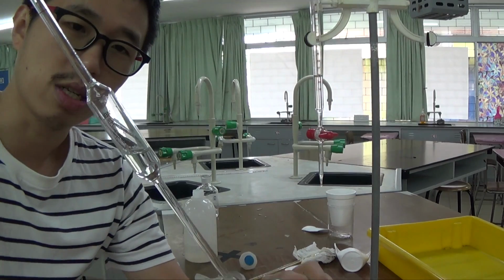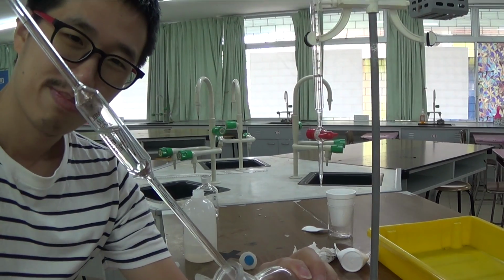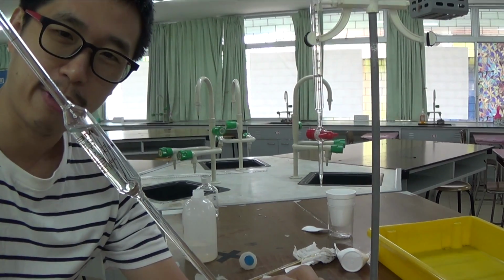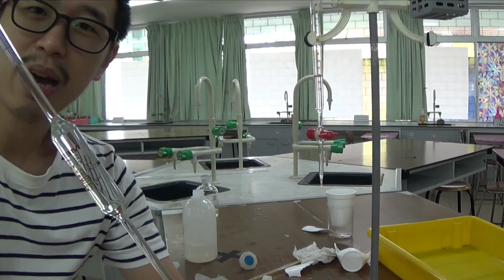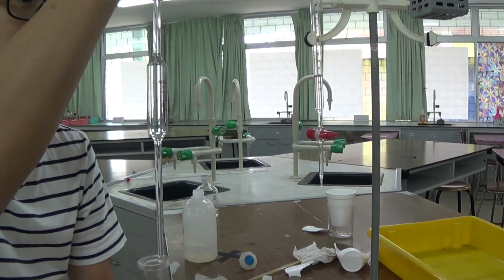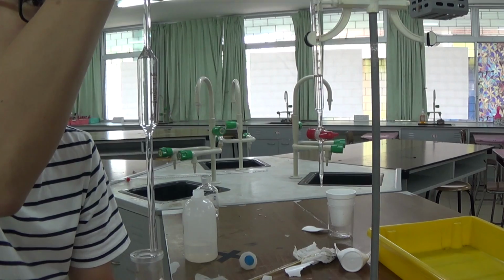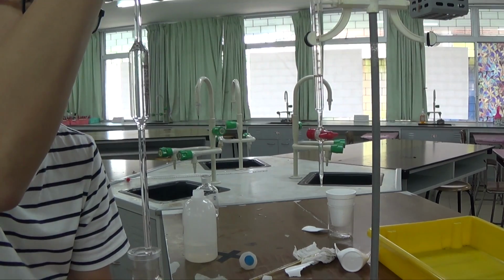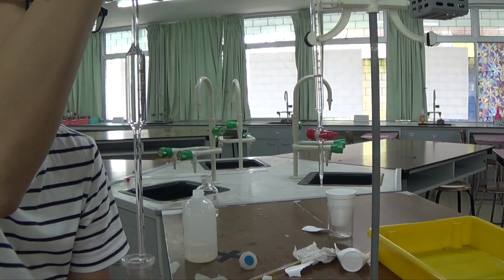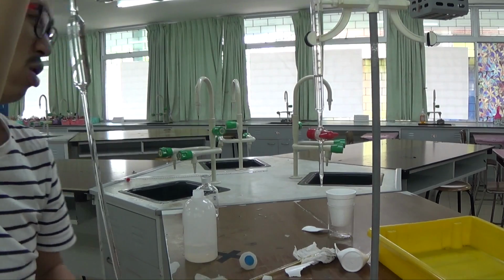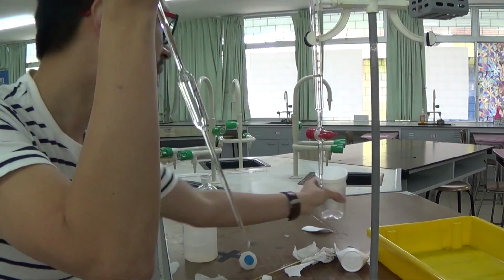You read the questions before you actually do the experiment so that you will not get confused. You do not have the luxury of time. As you could see, I'm rushing towards the end. I'm trying to portray to you the actual situation. If you're doing this actual practical, this is how rushed it will be towards the end there.